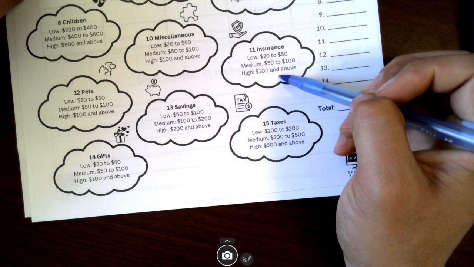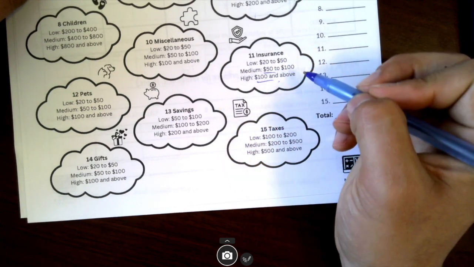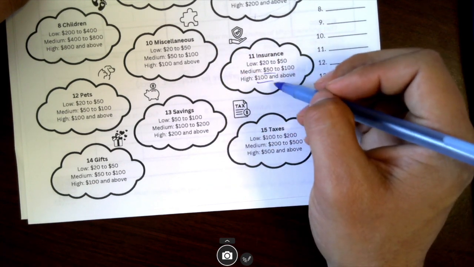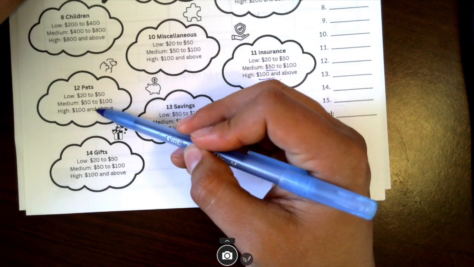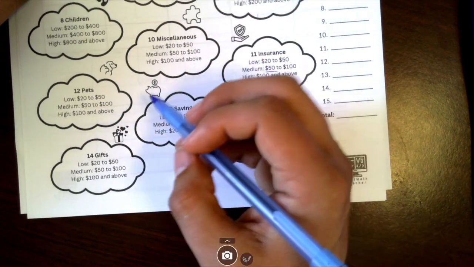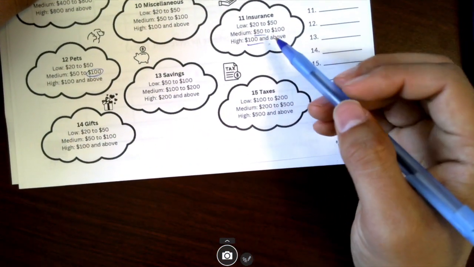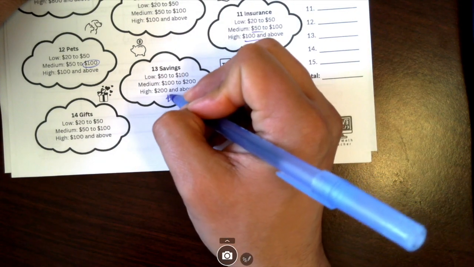Insurance, I have life insurance. I pay about $50. House insurance, $100. Car insurance was kind of calculated on the other one, so I think just insurance, I pay like $150, you know. Pets, I pay about $60 to $100 on Lucy. Love the little kitten. Savings, I do about $700.